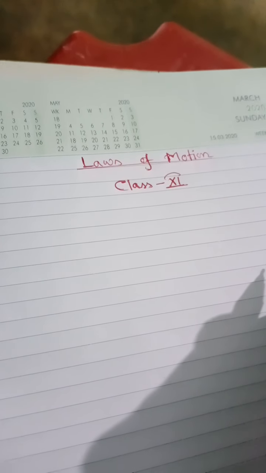It is also discussed in your previous, that means junior class 9. That is the Newton's first law of motion. So when the laws of motion chapter starts, the very important things are the Newton's laws of motion.